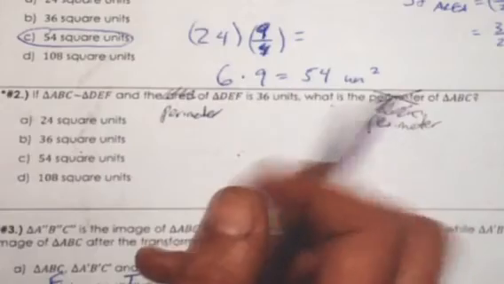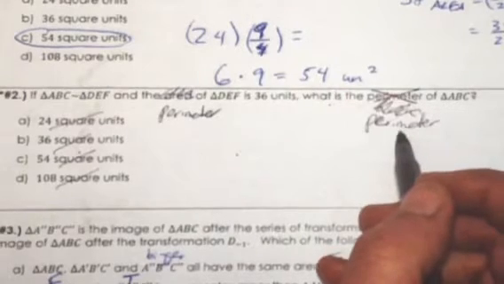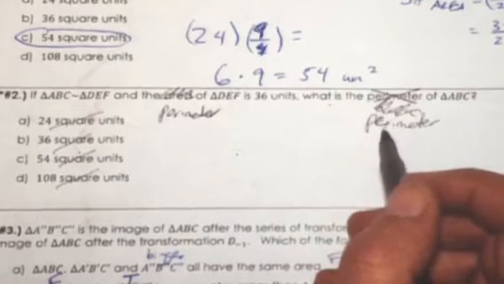The other thing is that none of these square units should be the answer, because perimeter is not square units. Okay? All right.